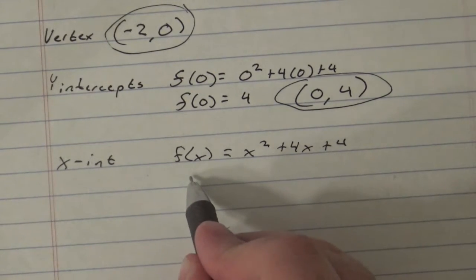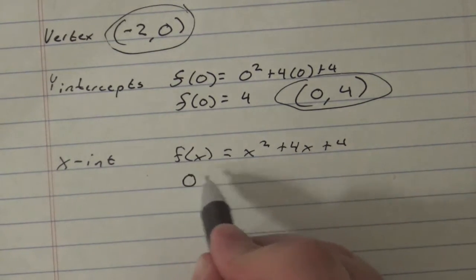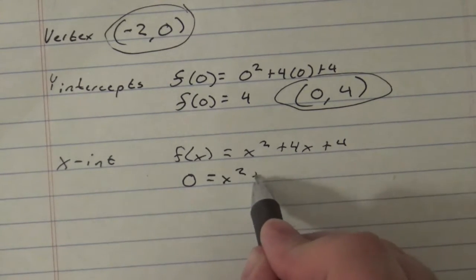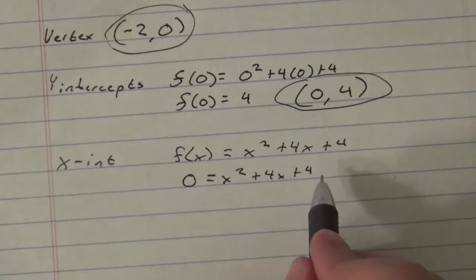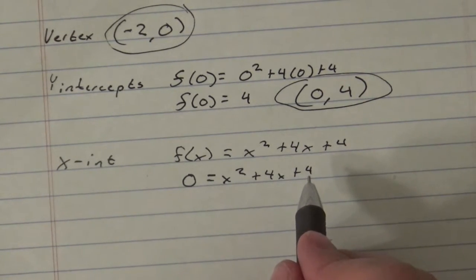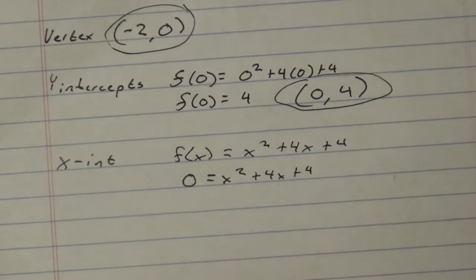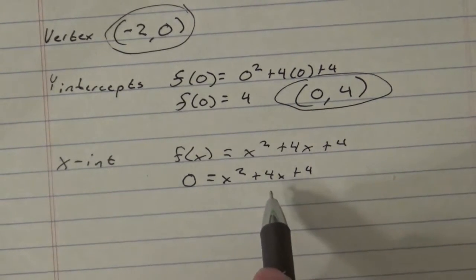And what we're going to do is we're going to set this equal to 0. 0 equals x squared plus 4x plus 4. Now this is very reminiscent of what we did in the very first video of this particular module series. So what are we going to do? We're going to solve for x.